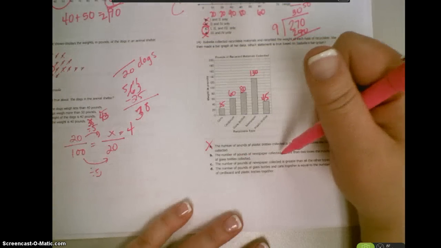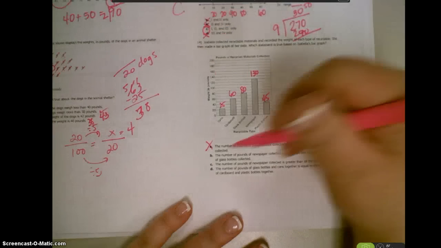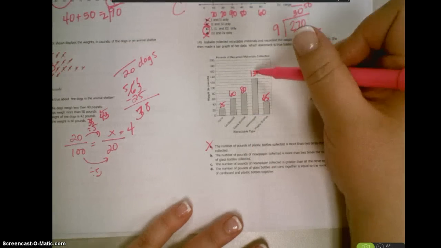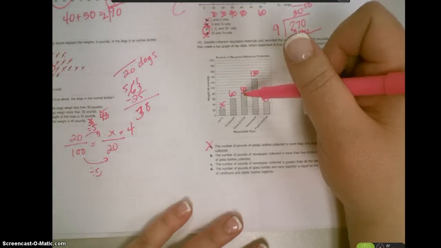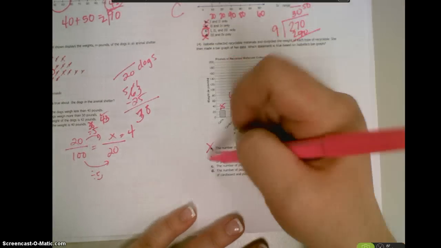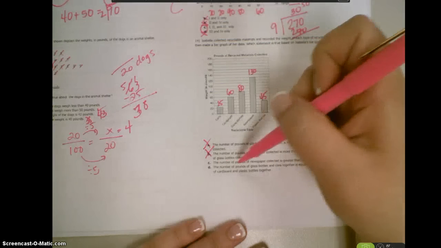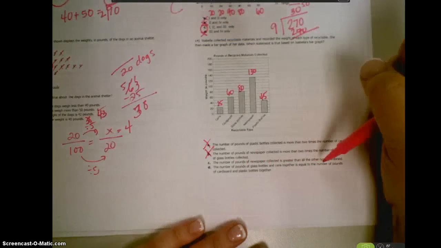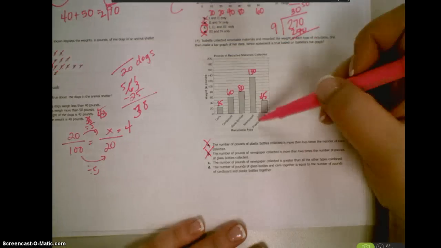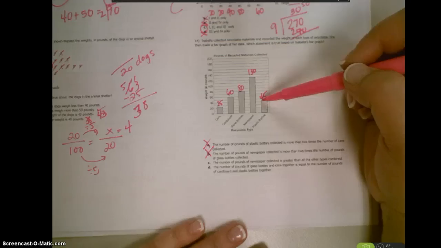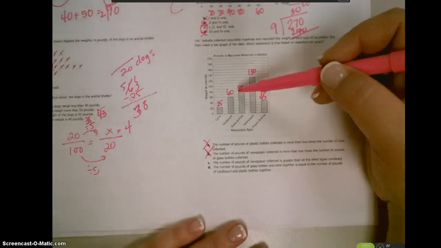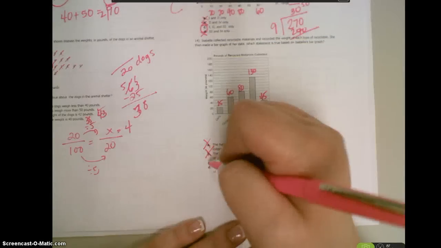The number of pounds of newspaper collected is more than 2 times the number of pounds of glass bottles collected. Newspaper is 130, glass bottles is 80. There's the bell. Sorry about that. I'll wait a second. So this would need to be higher than 160, so that's incorrect. The number of pounds of newspaper collected is greater than all other types combined. Well, newspaper is 130. I can already add up 60 and 40 and know that that's going to be 100 plus another 105 plus another 80 on top of that is going to be 185, so no, that's not correct.